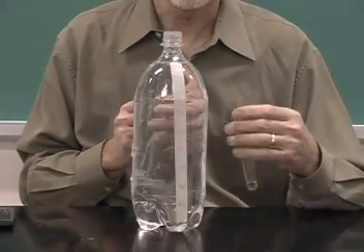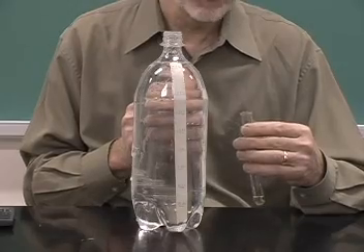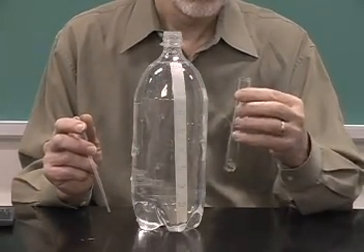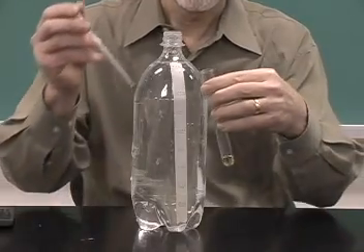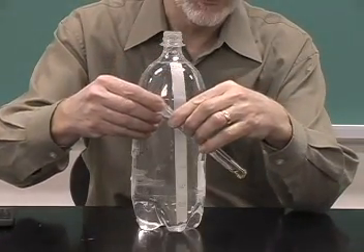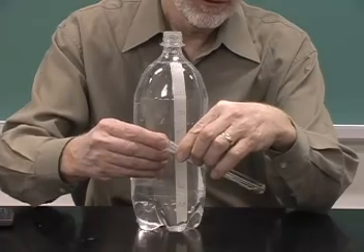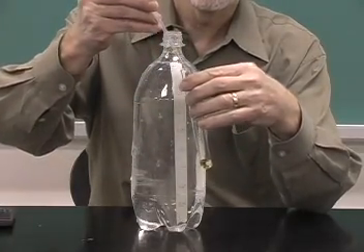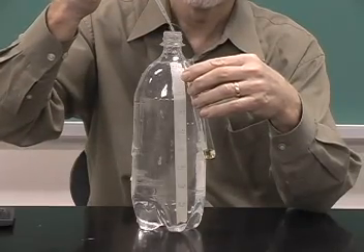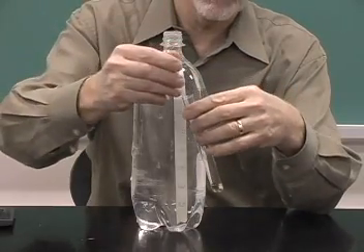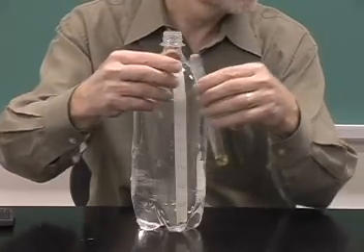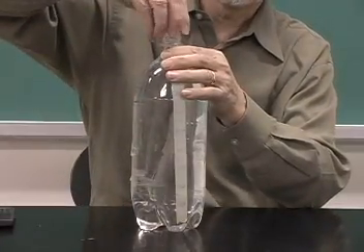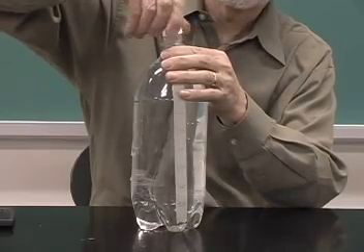Another way to illustrate the idea of very dilute solutions is to take a little bit of gasoline, put a little bit in a test tube, and take 1 drop of that and add that to a 2-liter pop bottle filled with water. So I've added 1 drop. Then we put the cap on and shake it really well.